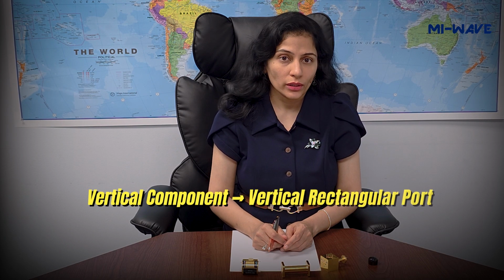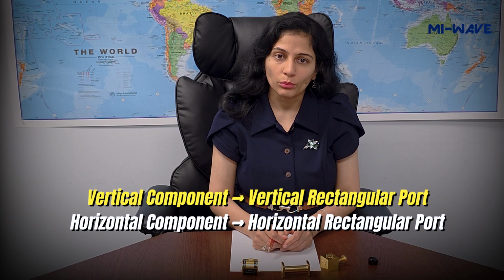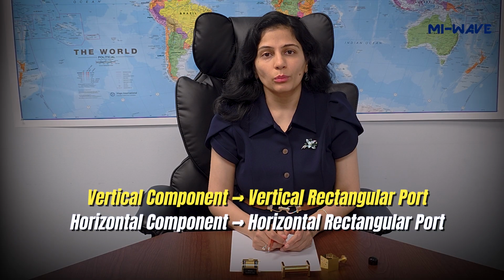The signal then enters the circular waveguide port of the OMT. The OMT's job is to separate these two orthogonal linear components. It separates the vertical component to the vertical rectangular port and the horizontal component to the horizontal rectangular port. So the OMT is not directly splitting RHCP into one port and LHCP into another. It is separating the two linear components that make up the circularly polarized wave.